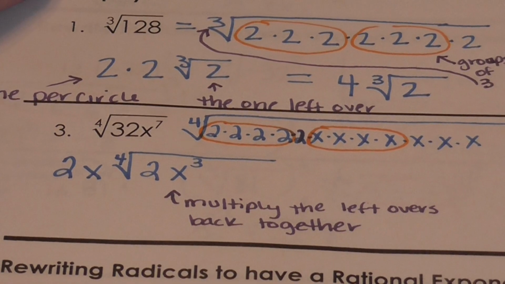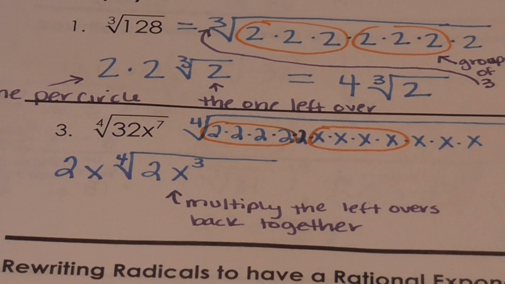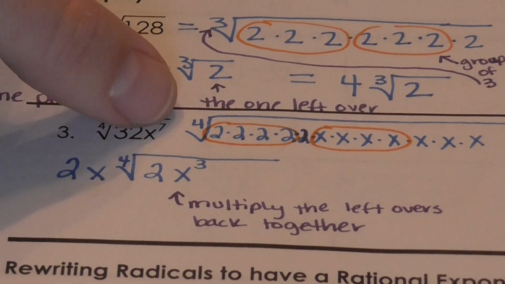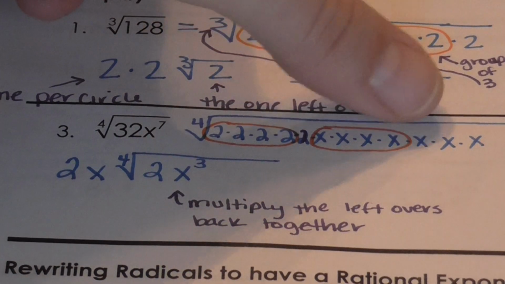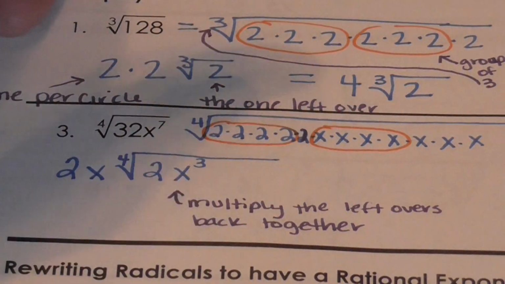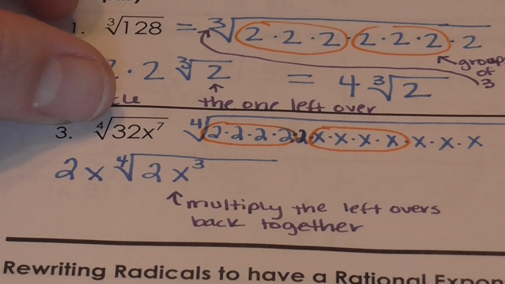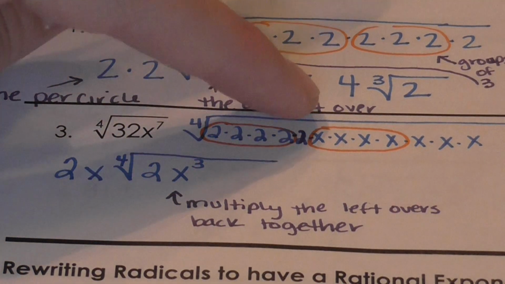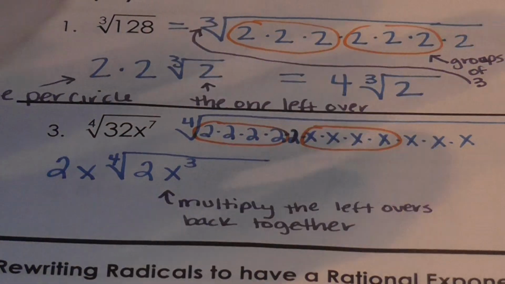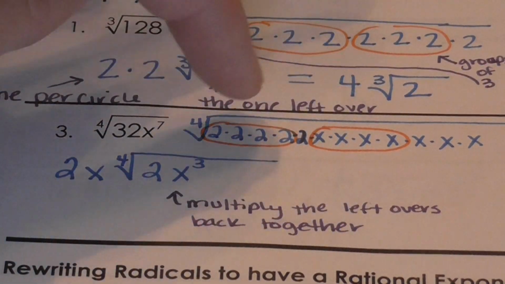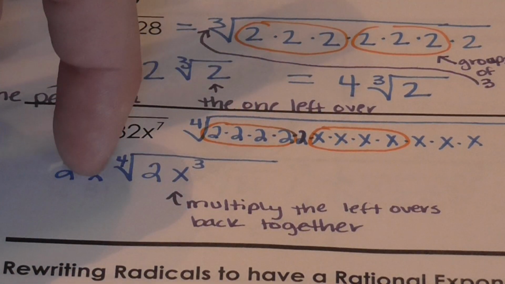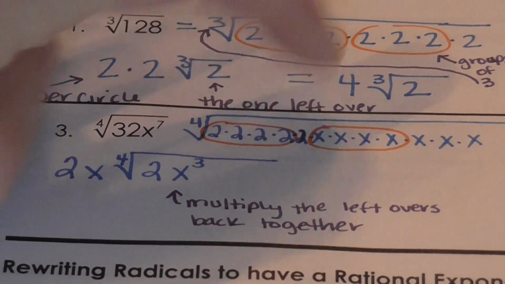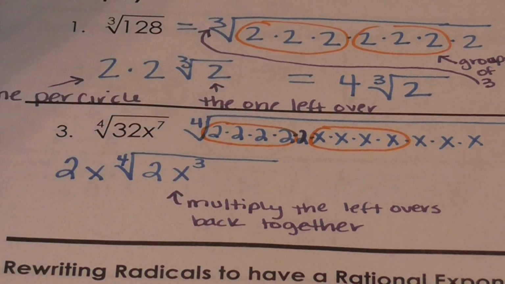All right, let's take a look at this one. 32 could be broken down into 2 times 2 times 2 times 2 times 2, which is 5 2's. And then I need to write 7 x's: x, x, x, x, x, x, x. Now I've written them all out, and it wants the 4th root. So for every group of 4 of the same thing, I'm going to circle it. I've got one group of 4 2's and one group of 4 x's. So I bring out a 2, and I bring out an x. What's left under here is a 2 and 3 x's, so I multiply those back together.